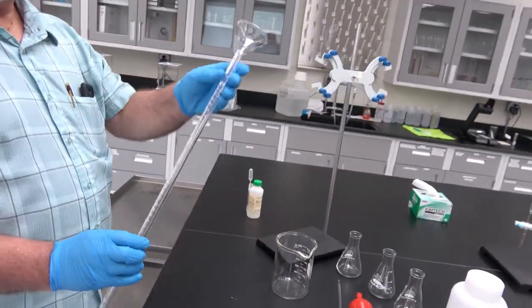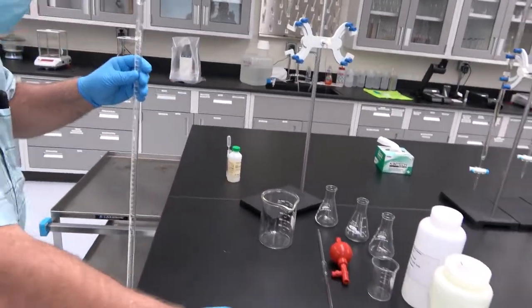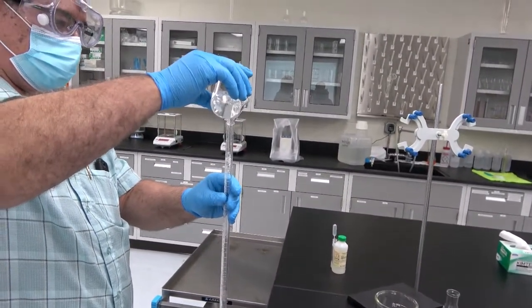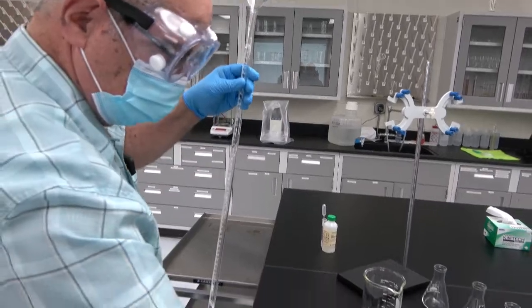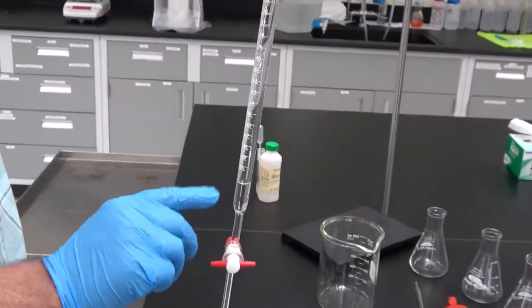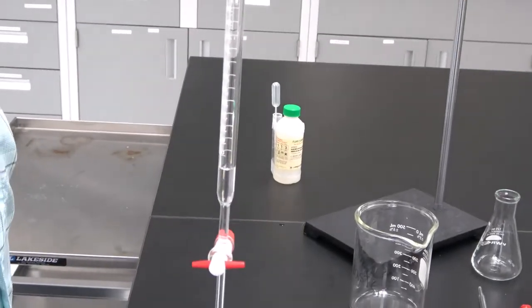Using the funnel, now we're going to pour a little bit of sodium hydroxide on the burette. See, it doesn't have to be much, just a few milliliters.